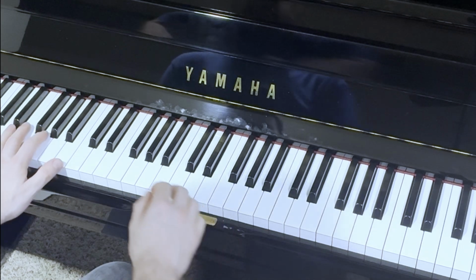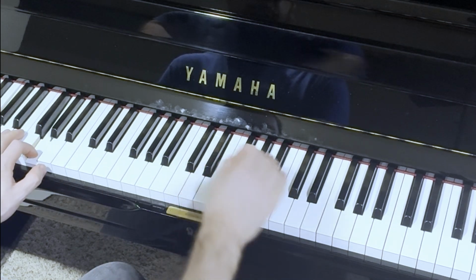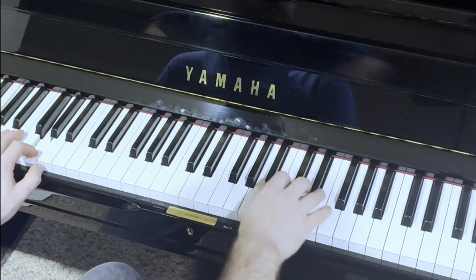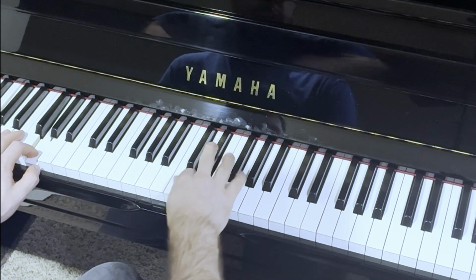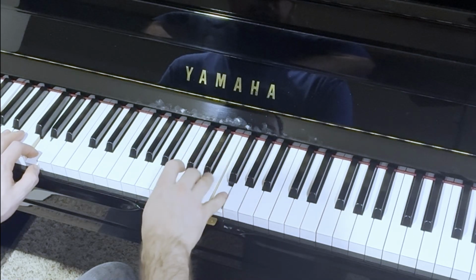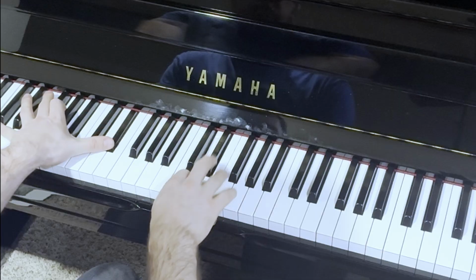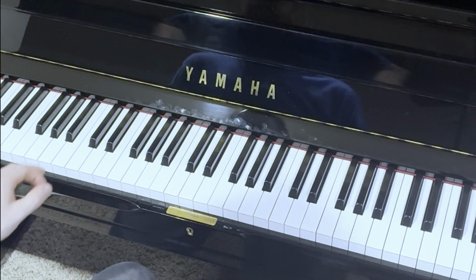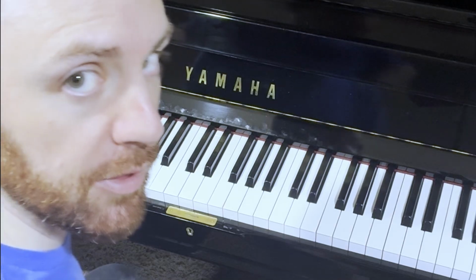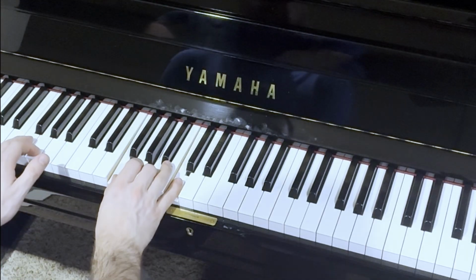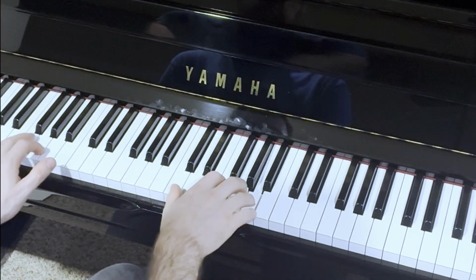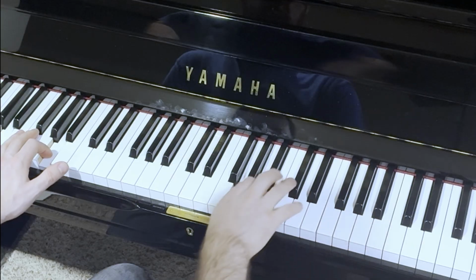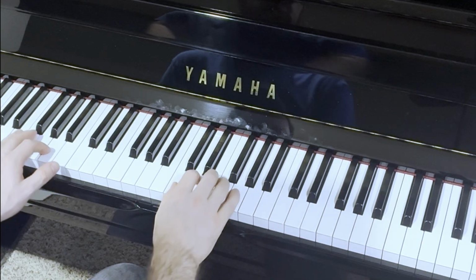And so for C minor, you've got the E flat and the B flat. For D minor, you've got the F major triad. And then the C major triad.